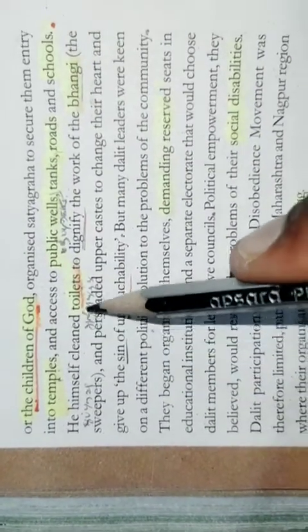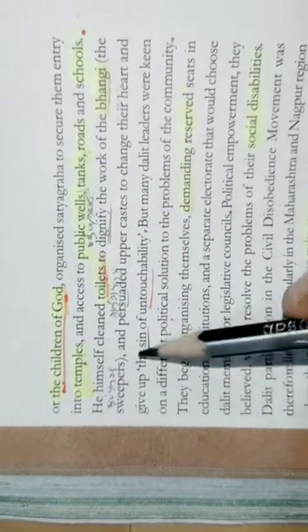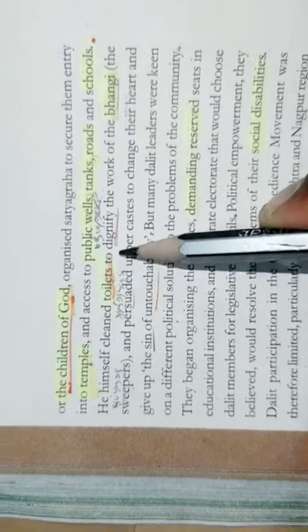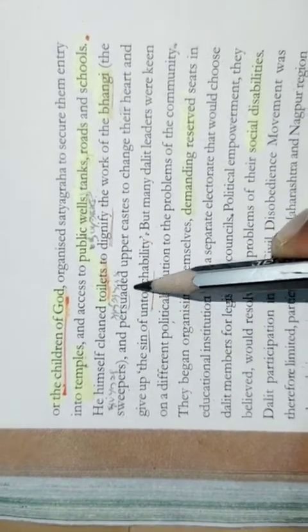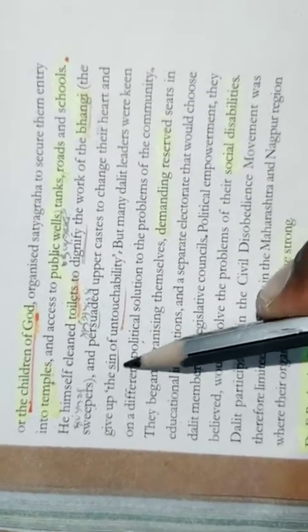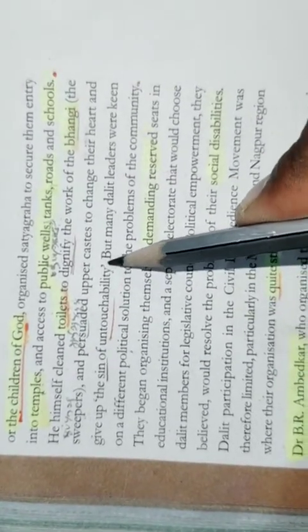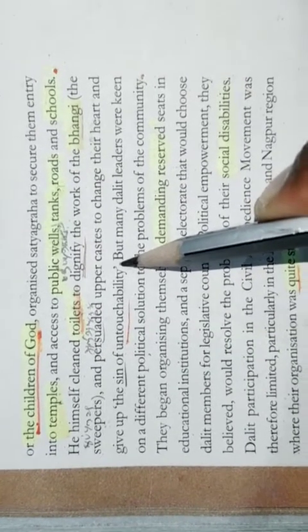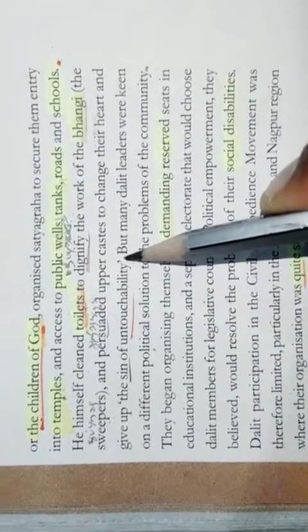He himself cleaned the toilet. So Gandhiji wanted to give respect to sweepers. He himself cleaned the toilet and persuaded upper caste people to change their hearts and give up the sin of untouchability. So he requested the high caste people to give equal rights to Dalit people.